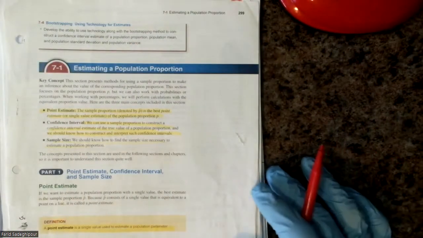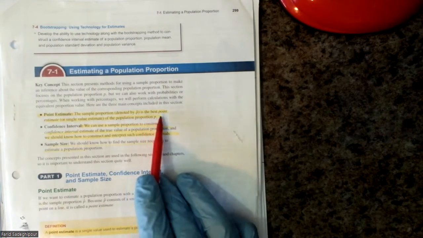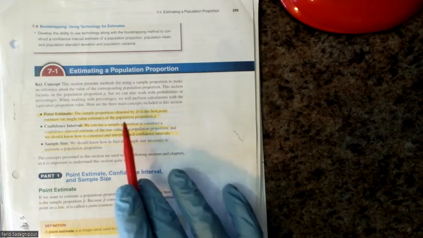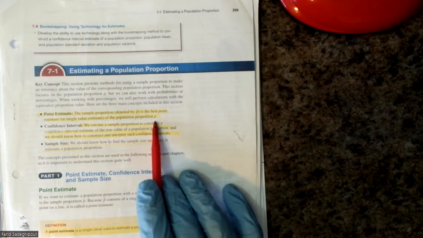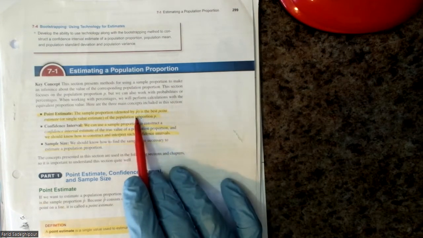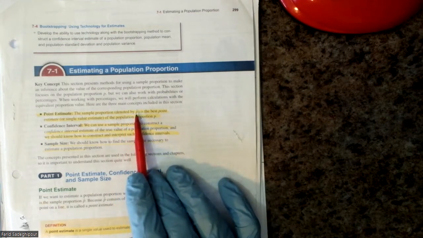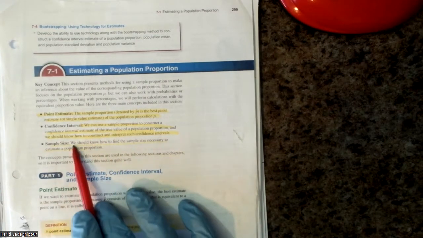Now, point estimate. The sample proportion that we are using, p hat, is the best point estimate, or single value estimate, of the population proportion p. So again, for the proportion of the population, capital P, if you take a sample and calculate the proportion of the sample, we show it as p hat, and they call it a point estimate. Then confidence interval, and the sample size, which is n. I want to discuss that.